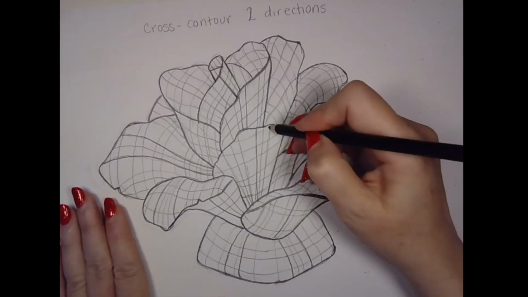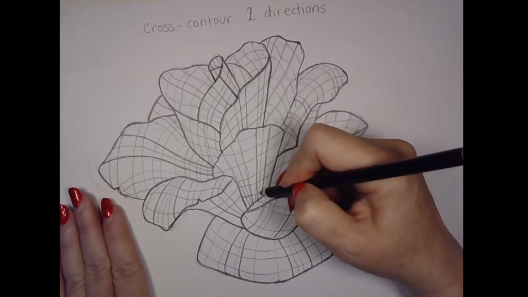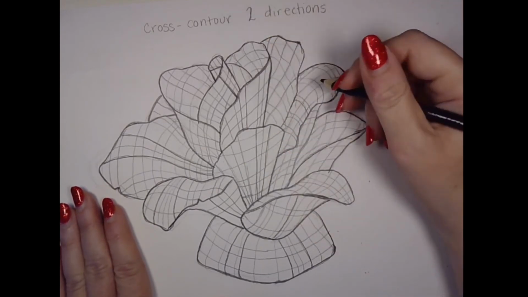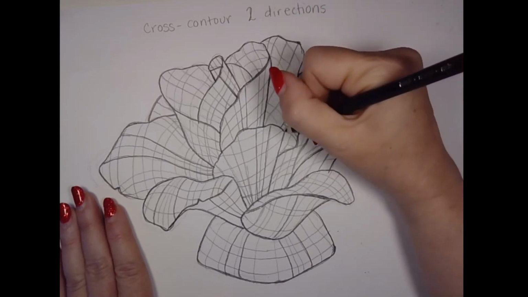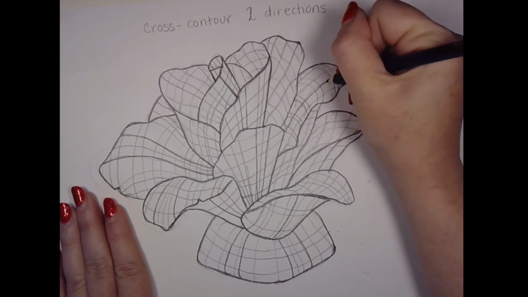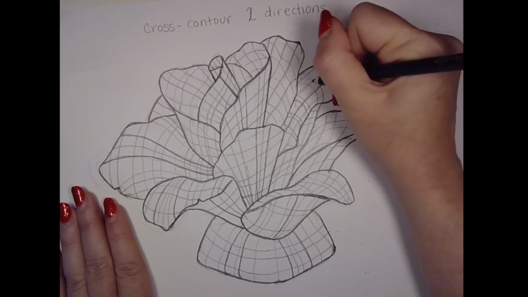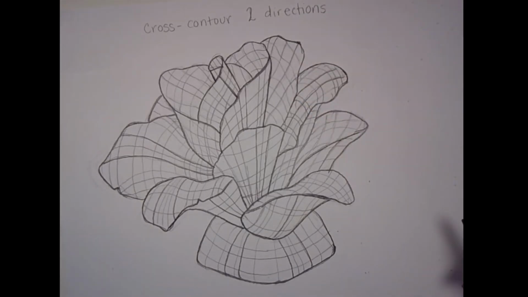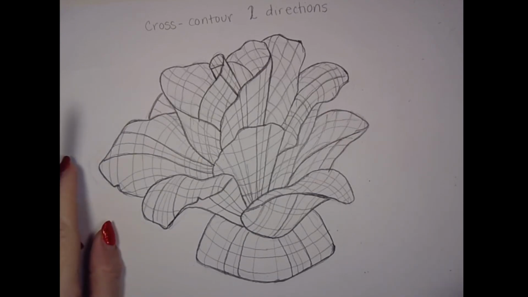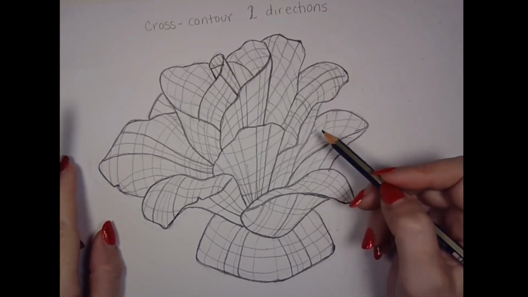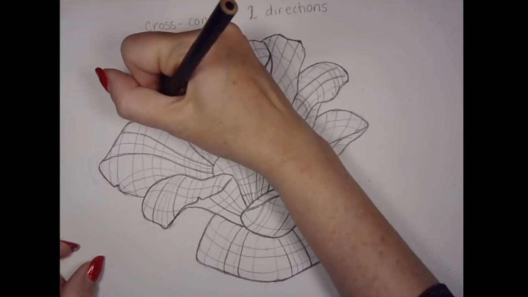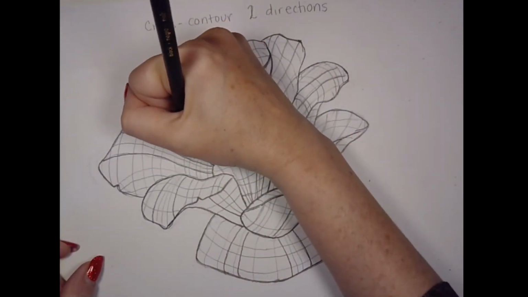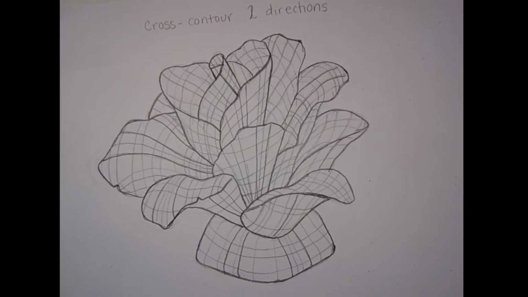I'm going to do one more of these. And I don't like these lines here. I know I keep messing with the drawing, but that's a sign that you're working on it and that it's good.